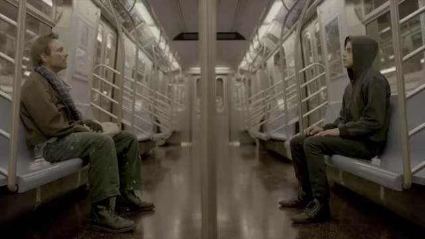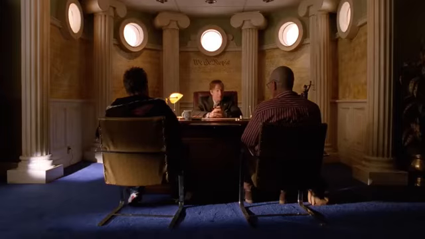Balance can also mean symmetry. The human mind naturally loves order and balance, and that is why we are drawn to the beauty of symmetry.